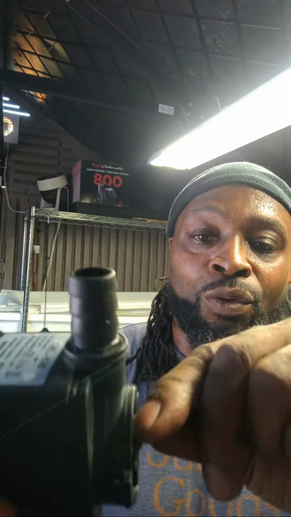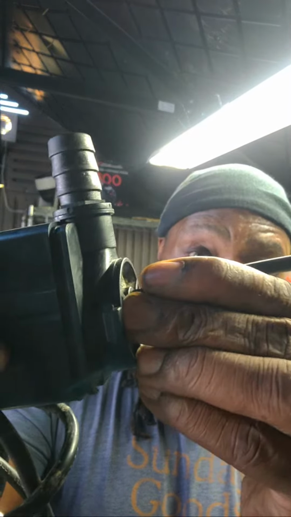Now trust me, once you plug it in, and I'm going gently, but once you plug this pump in, you'll be able to hear if this plastic is hitting that, if this hose is hitting that. If it is, pull it out a little bit. Pull it out until you don't hear it hit it. That's all you need to do.